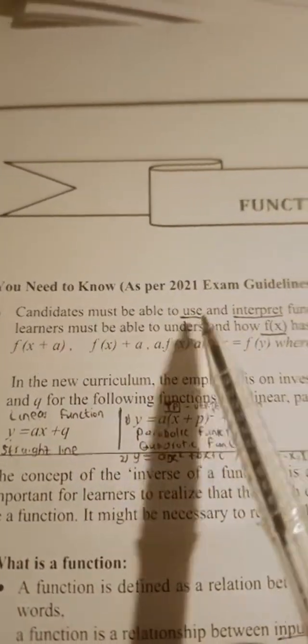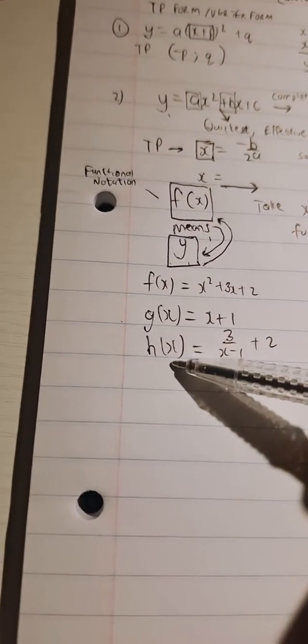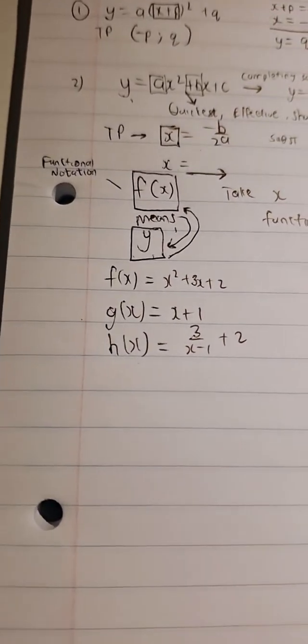Come back, guys. Candidates must be able to use and interpret what? Functional notation. So all of this is called what? Functional notation. All right?